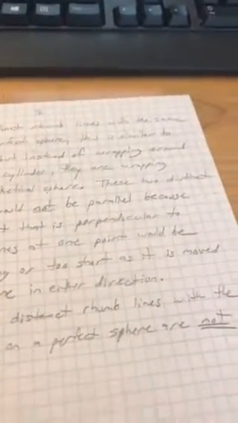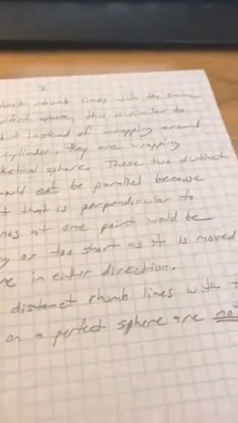For two distinct rhumb lines with the same bearing on a perfect sphere, this is similar to what we just did with 3D, but instead of going around a hypothetical cylinder, we're going around a hypothetical sphere. But these are not going to be parallel. The reason they're not going to be parallel is that if you look at the poles, this one is going to be completely different than this one. The line segments must be much smaller near the poles. Therefore, this, which is kind of a cool drawing, is not going to be parallel.